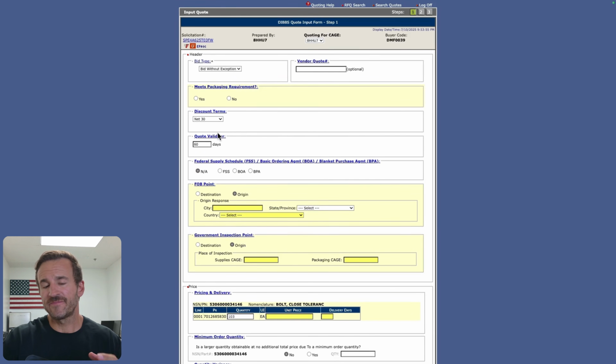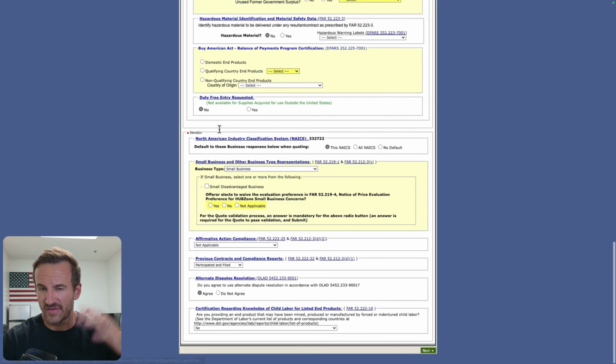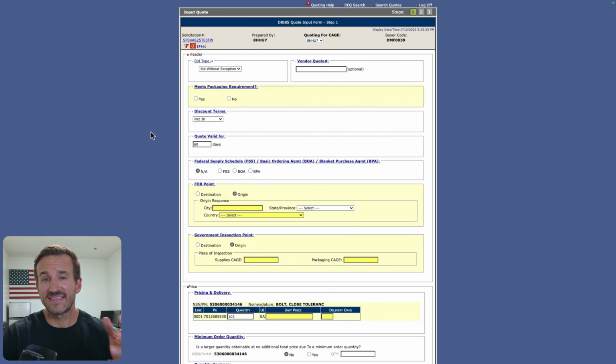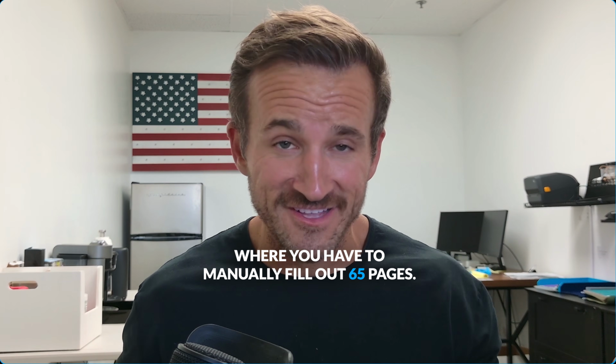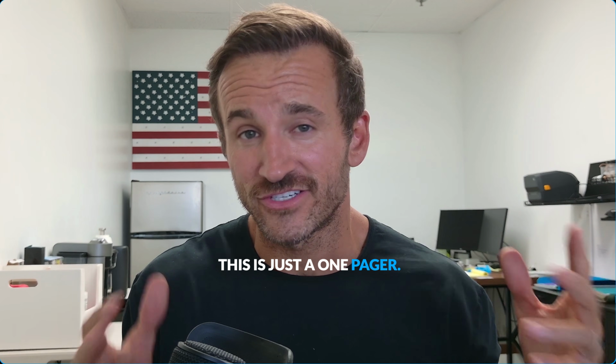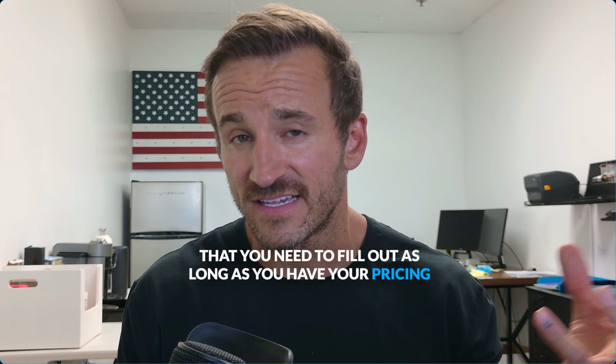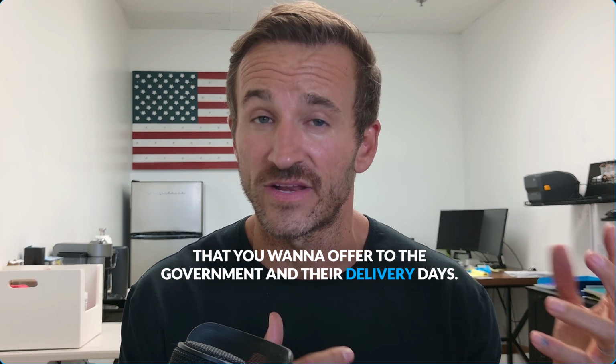Now this bid screen, you're going to go through this whole page and fill out your bid. It's much more simplified than trying to do a proposal through sam.gov where you have to manually fill out 65 pages. This is just a one pager that you need to fill out as long as you have your pricing that you want to offer to the government and their delivery days.